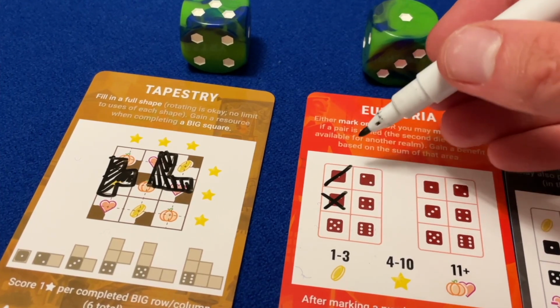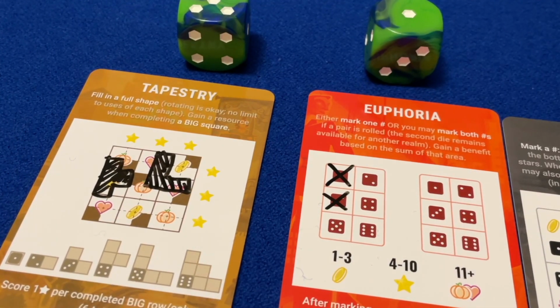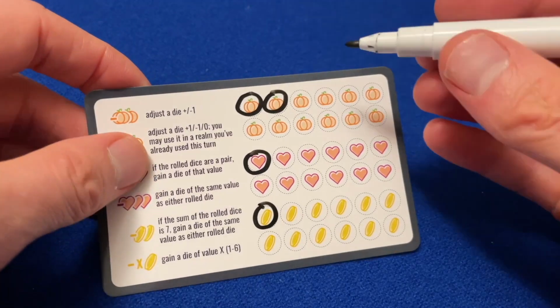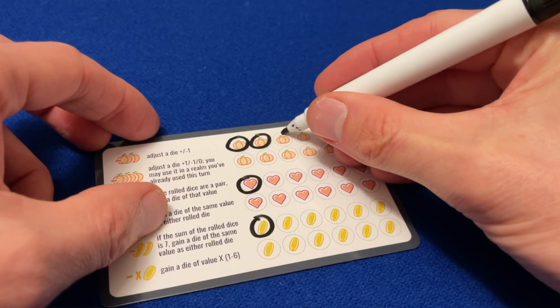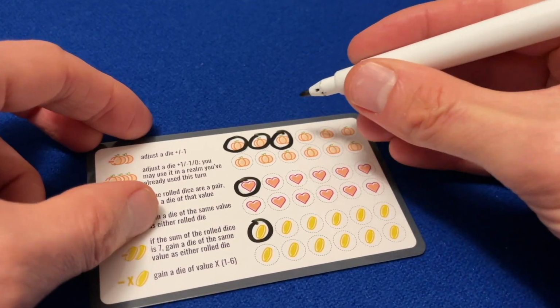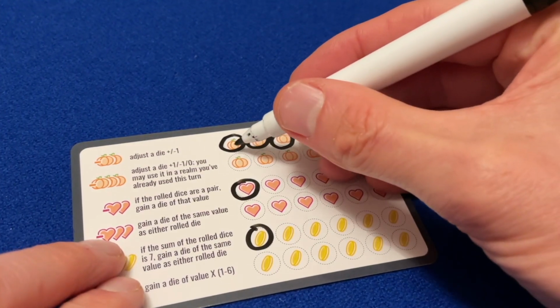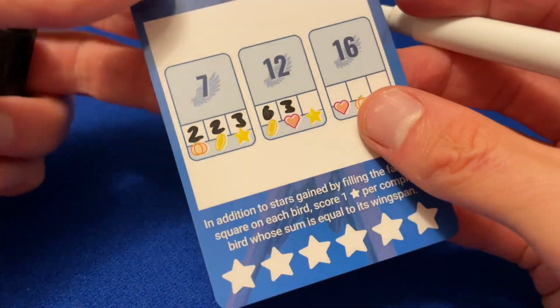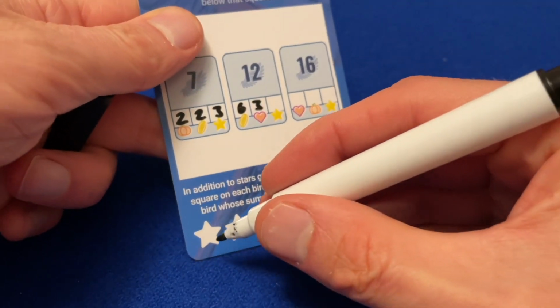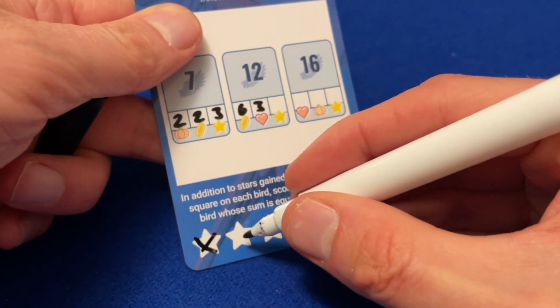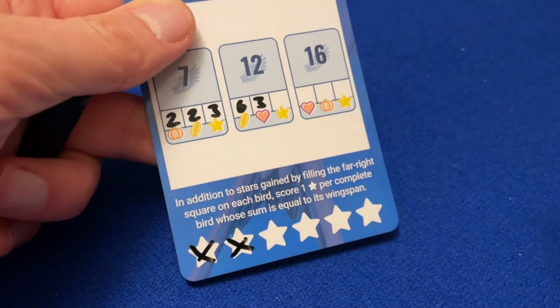In Rolling Realms, filling out certain sections of a grid will generate you resources, which are marked off on a separate card. And you can spend these resources later in the game to access various special abilities, generally focused on mitigating any unlucky dice rolls. So spend 2 pumpkins to adjust a dice result by +1 or -1. Spend 2 hearts or 2 coins to gain an additional die.